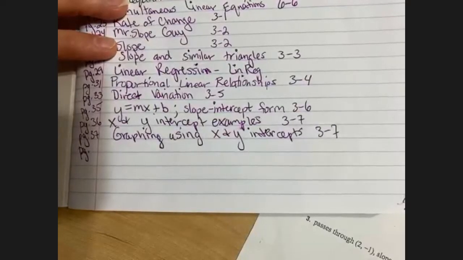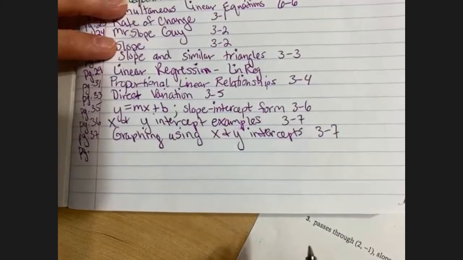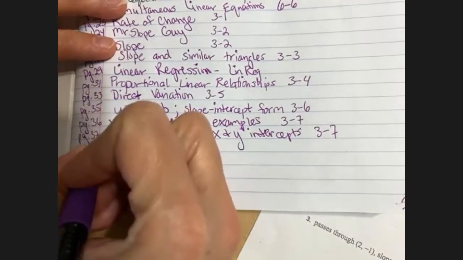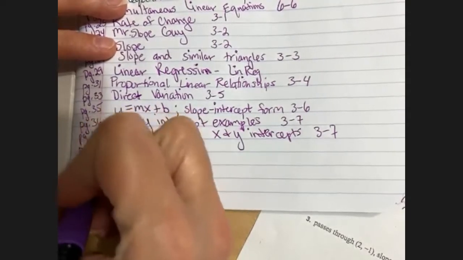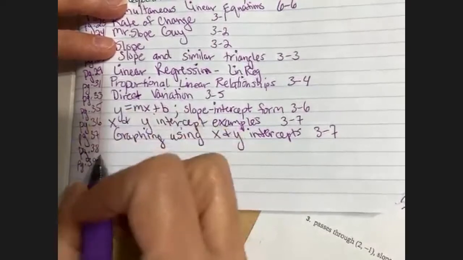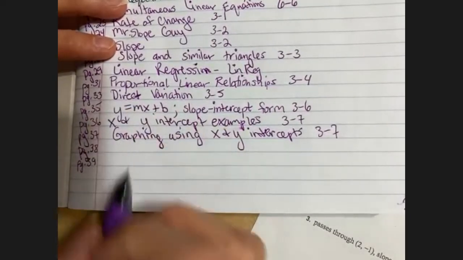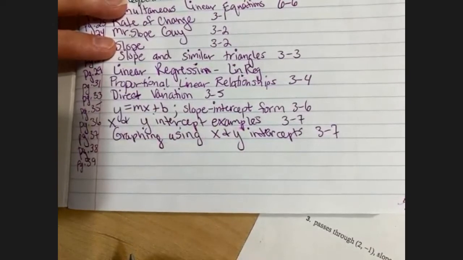So we're moving on to lesson 3-8. This is what your table of contents should be looking like. And we are actually going to be gluing on both pages 38 and 39. You should have page 37 and 38, or 36 and 37 in there with the 2 pages of notes with examples from Miss Wheeler.